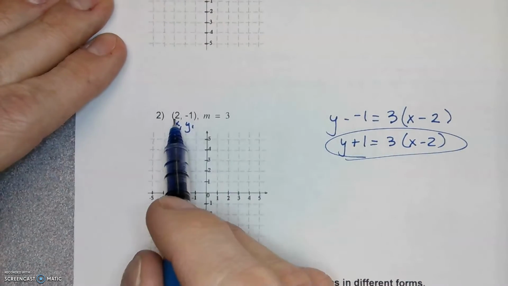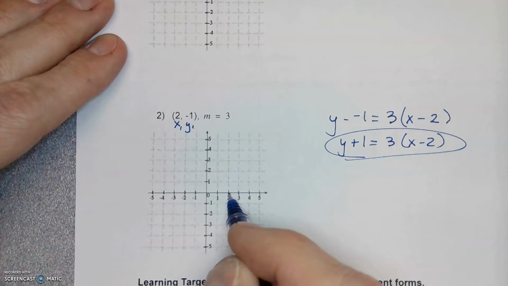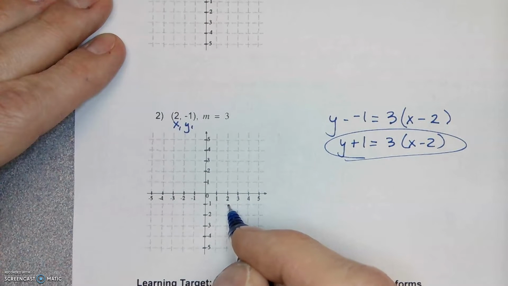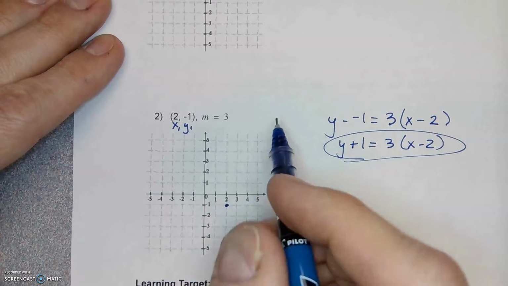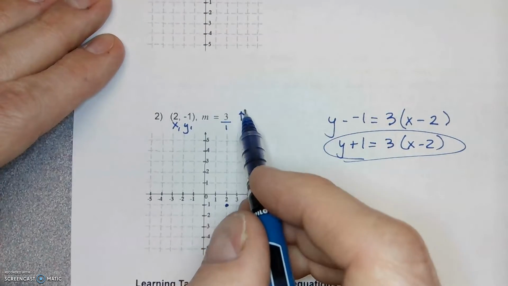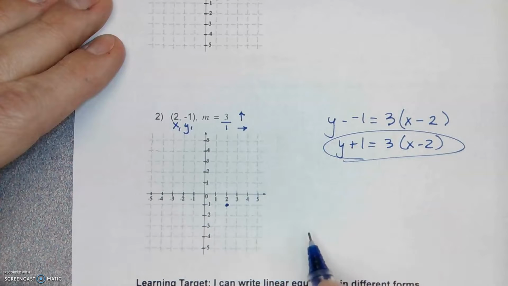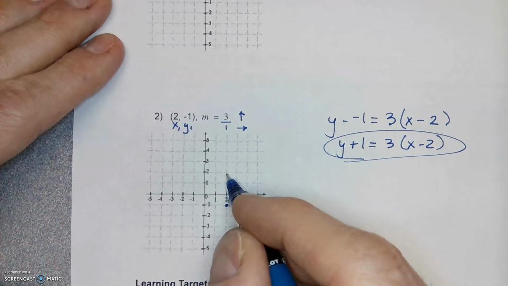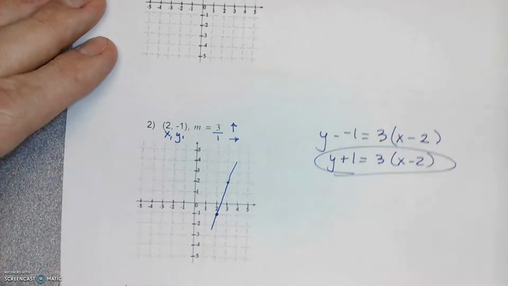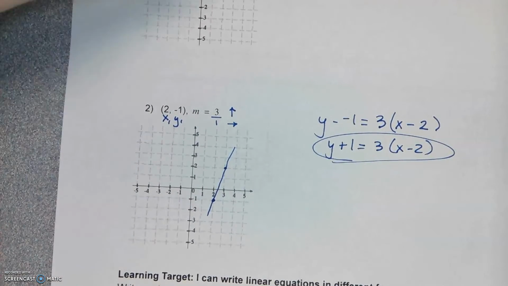For graphing, graph 2. So that's 2 in the positive direction. But it's 1 in the negative y direction, so you're going to go down 1. Slope of 3 really means slope of 3 over 1. So it's positive 3, so you're going up, and 1 you're going to the right. So up 1, 2, 3, to the right 1, connect them, and there's your graph.